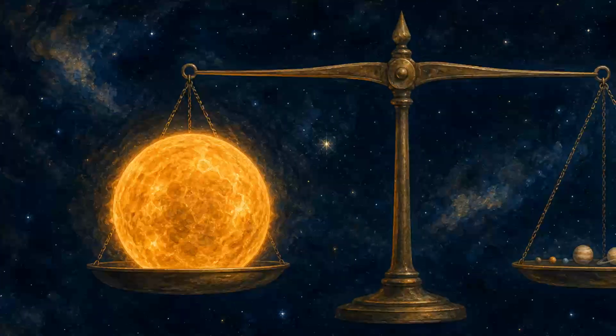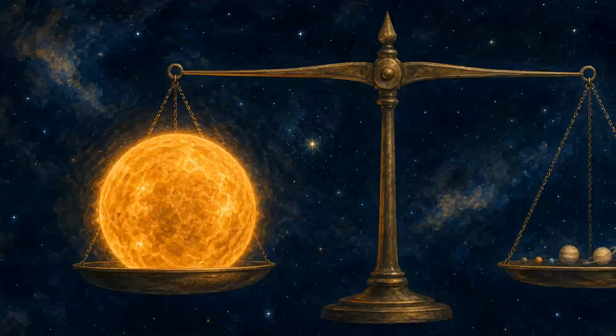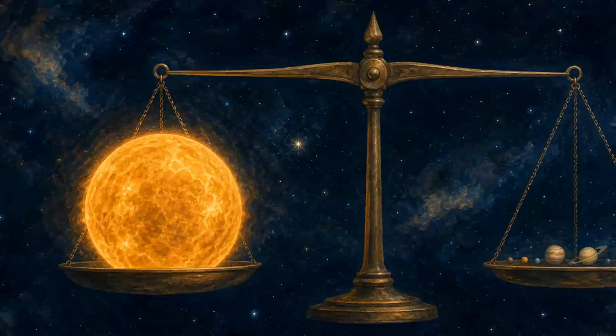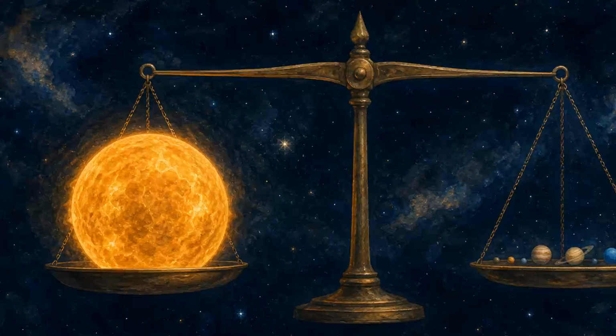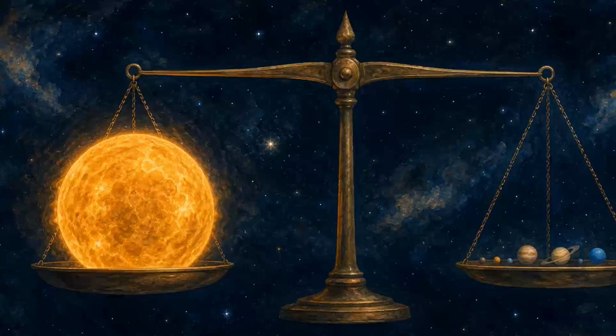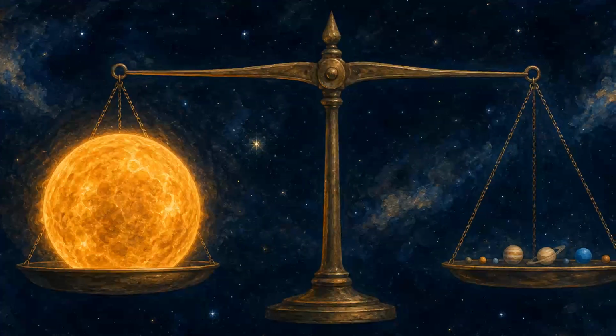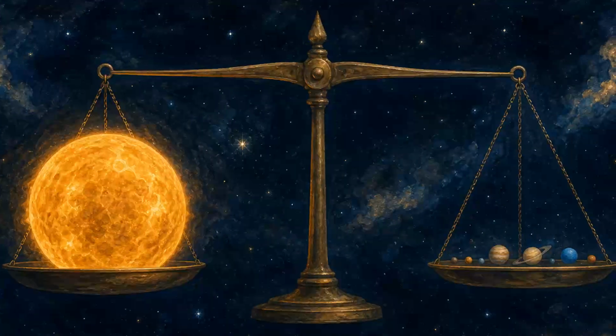The Sun's diameter is about 1.4 million kilometers. Earth's is about 12,756. Jupiter, the largest planet, is about 143,000 kilometers wide.